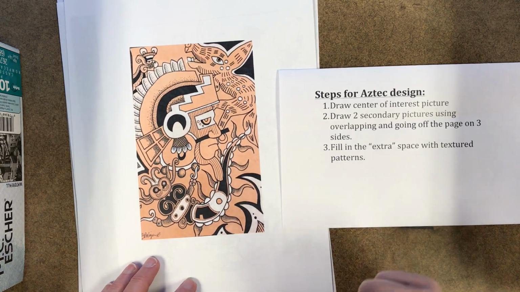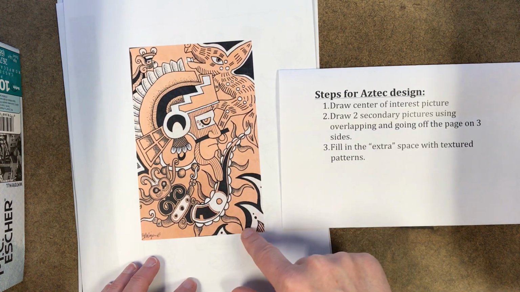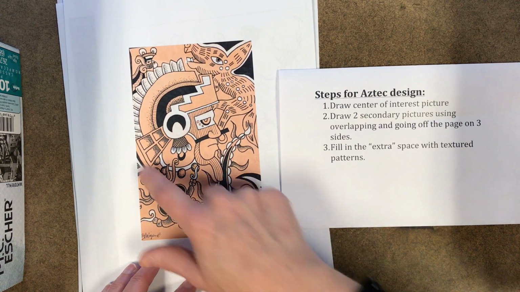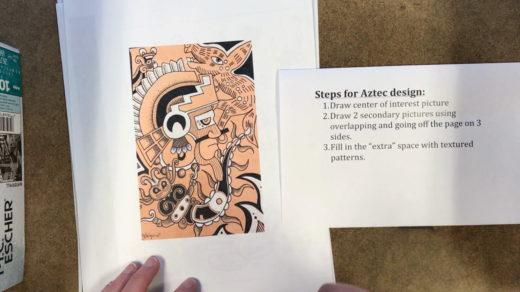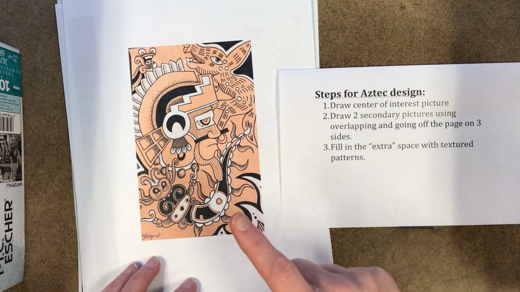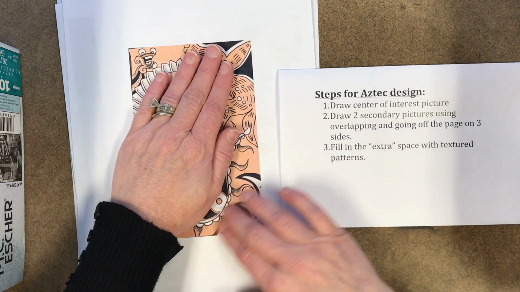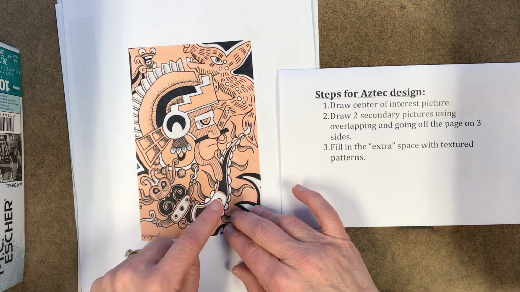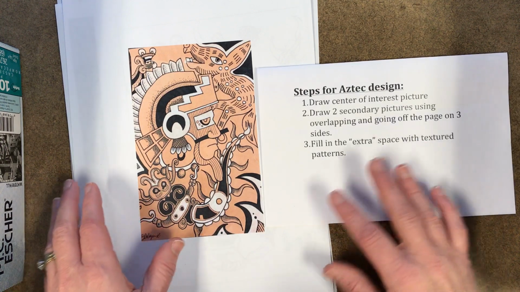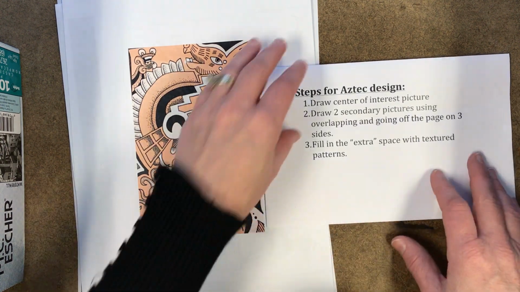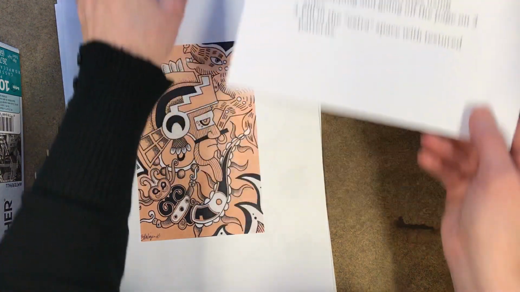If you have a little extra room, you may add some detail. I had a little extra room here, so I added a little detail here and here, and I filled in this space. Only a little. You don't want to have all this extra space to fill. You want your 3 pictures to be most of your space. Once you have it drawn, then you're going to go in and do your extras.